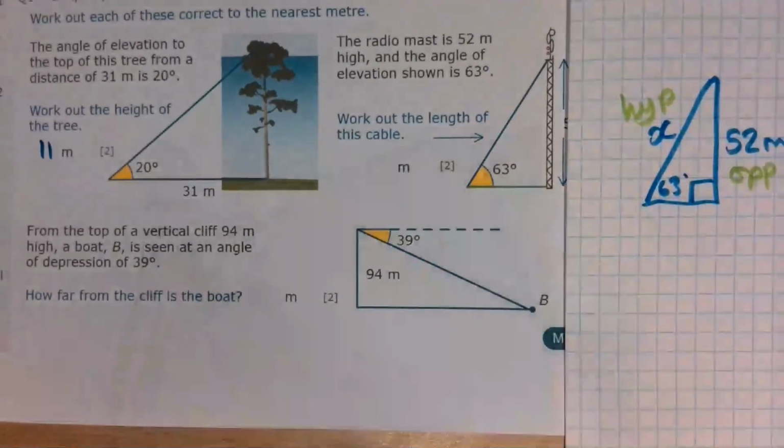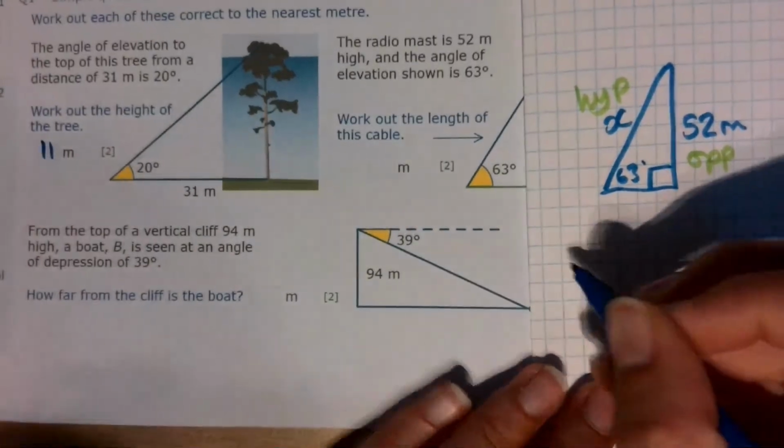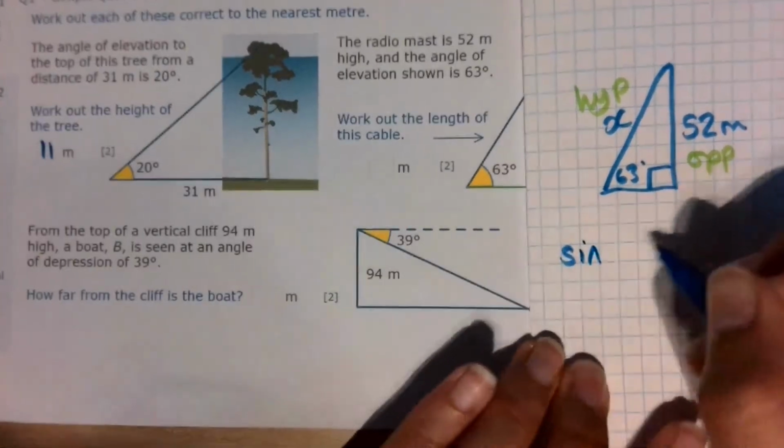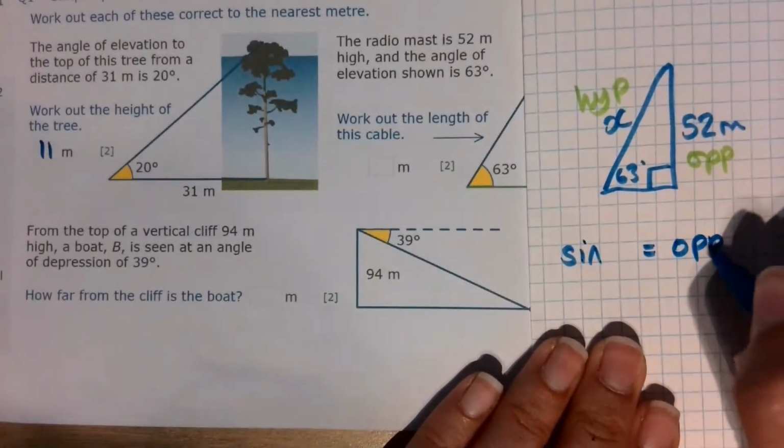So SOHCAHTOA, or learning the ratios, whatever you do, we are using the sine ratio. So the sine ratio is opposite over hypotenuse.